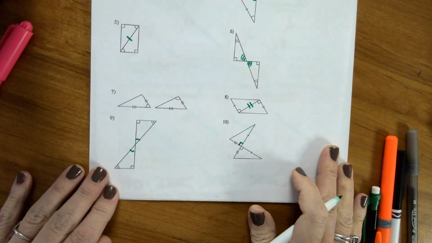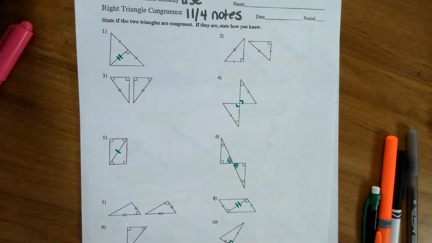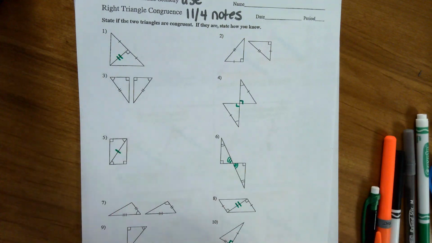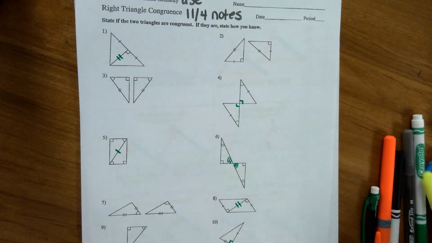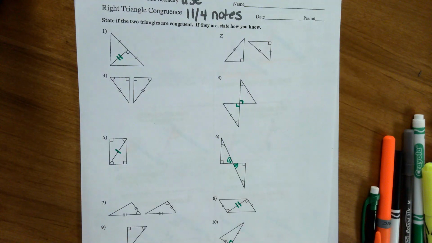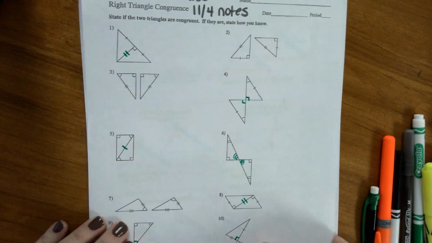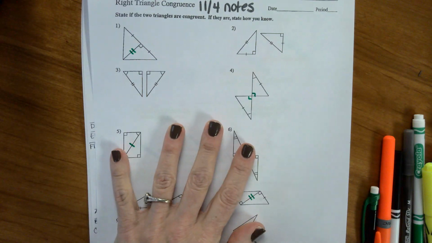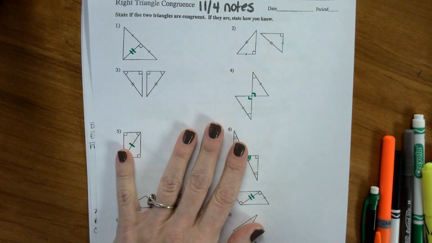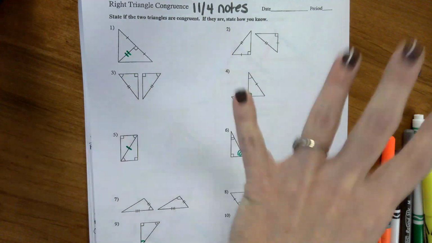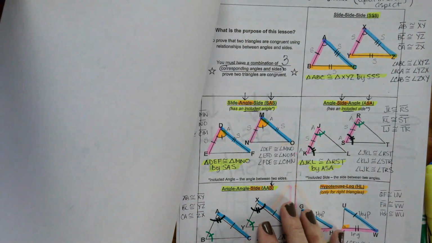Okay, make sure you mark your vertical angles and your reflexive sides. And those markings, guys, are required. Like, you don't get the choice to not mark them. You have to mark them. So this right triangle congruence is just mark them up and then tell me how they're congruent. And then that's it. Okay?